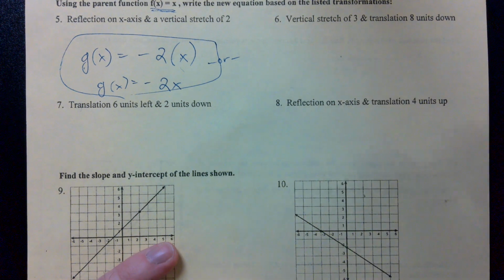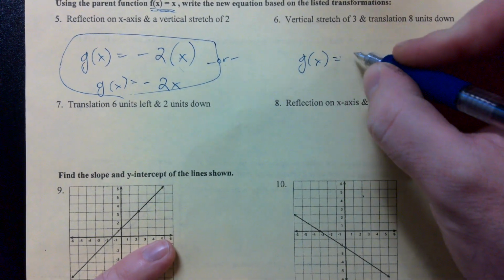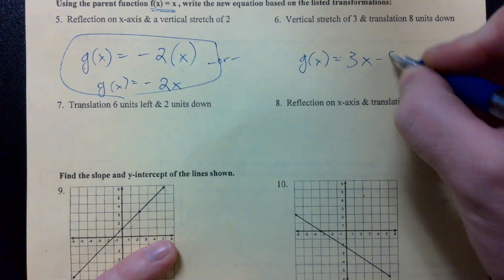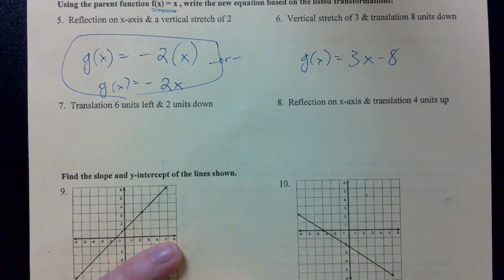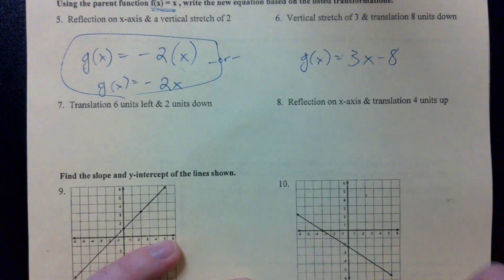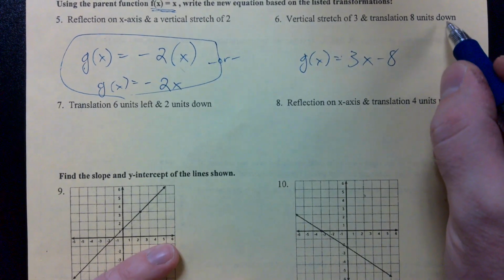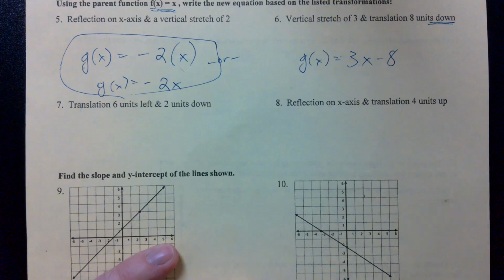Who could handle number 6? Alex, go for it. G of x equals 3x minus 8. Perfect. Just like that. Parentheses or no? No. Why do I not need parentheses? Because if it was in the parentheses, that means it would be moving right instead of down.